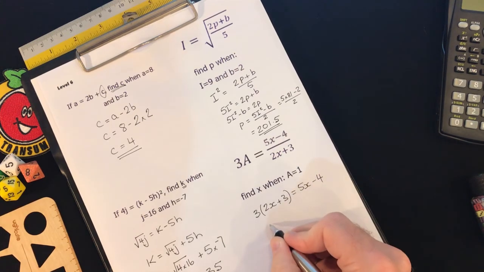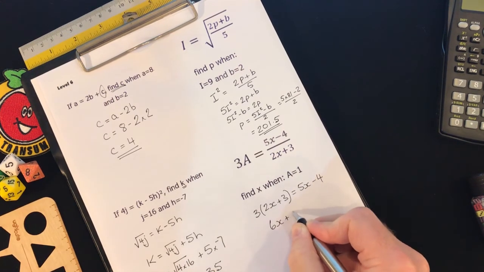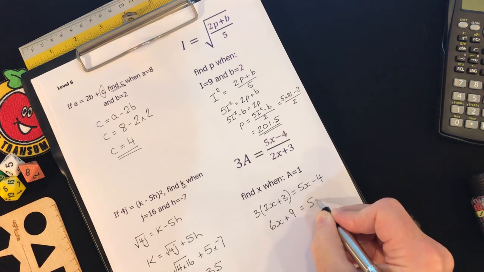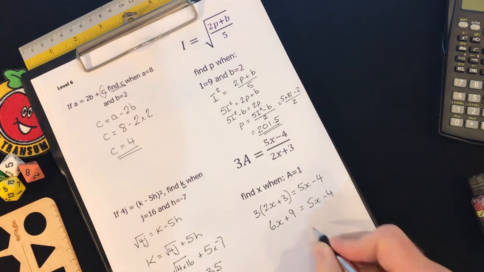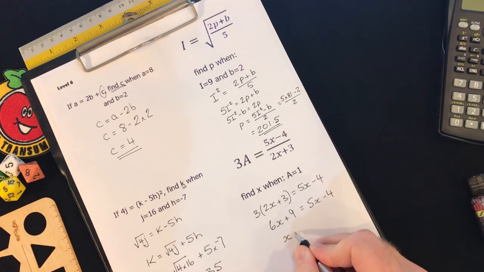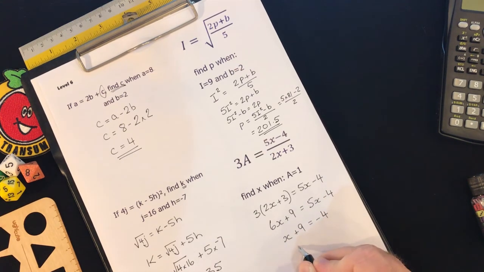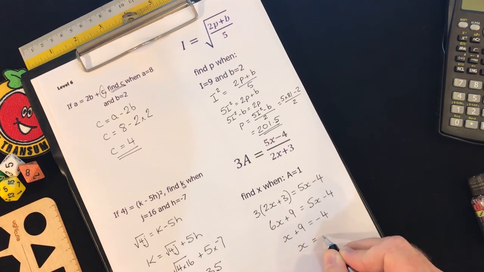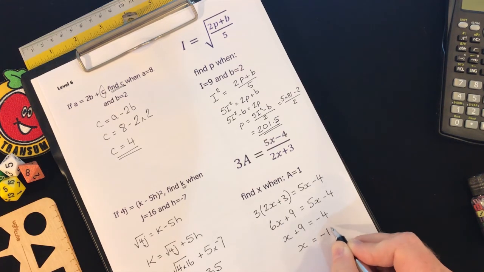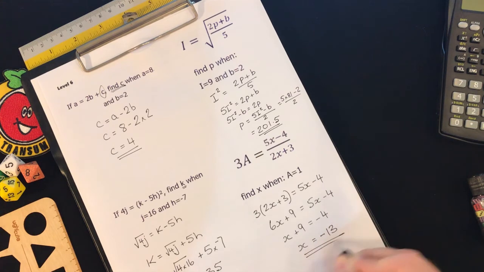I'll multiply out the bracket. 6x plus 9 is equal to 5x minus 4. I'll subtract 5x from both sides, and I will then subtract 9 from both sides. So altogether I've got minus 13, which is our value for x.